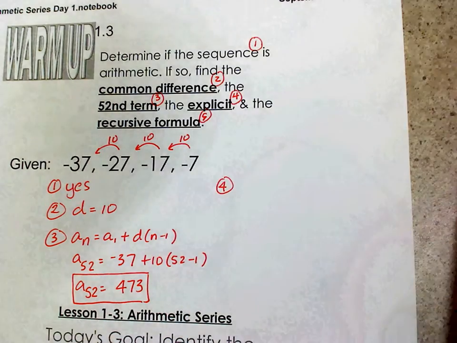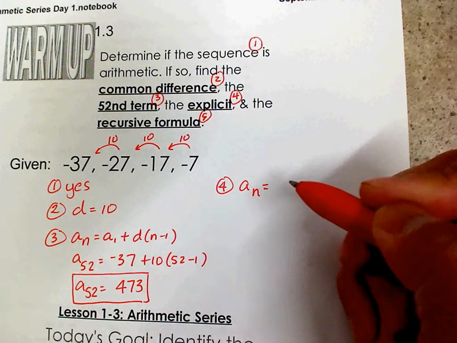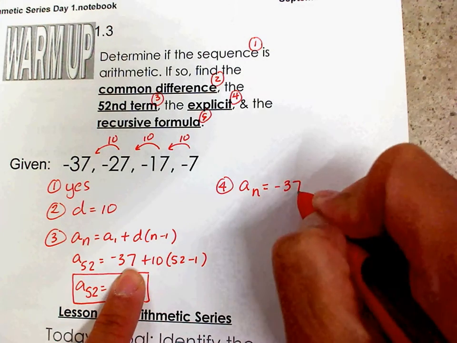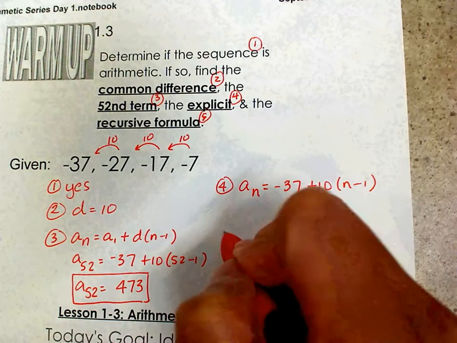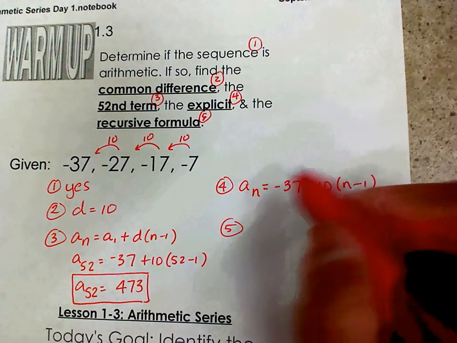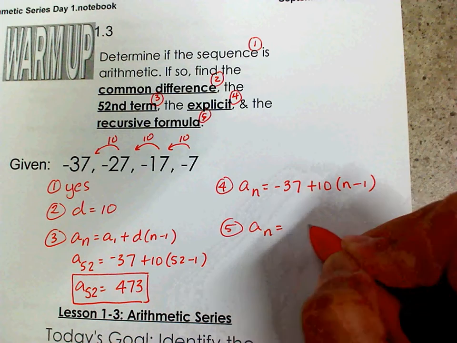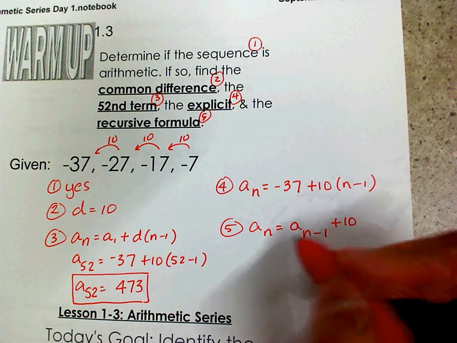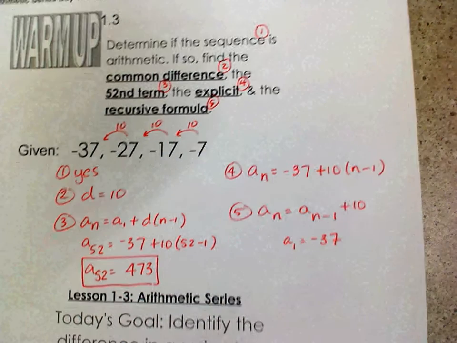Number 4, write the explicit formula, a sub n. That means I need to put an n in the formula because it's going to work every time: first term plus your d times n minus 1. Number 5, find the recursive formula. Here's your first term, here's your d. So a sub n equals a sub n minus 1 plus 10, and the first term is negative 37. And there you have your warm-up.